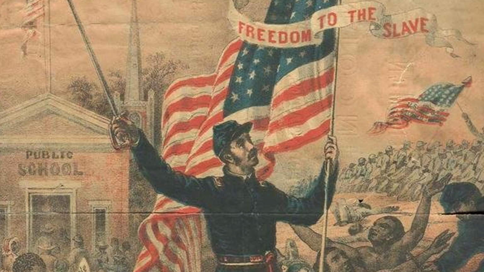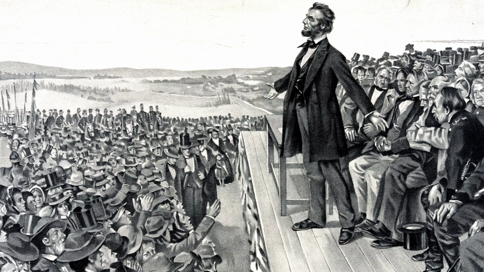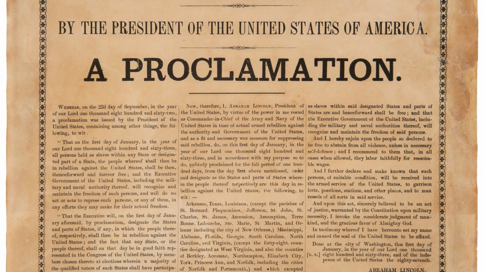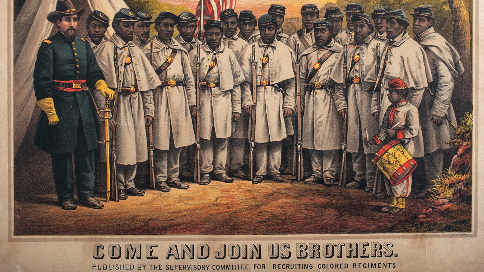Abolitionists pressed him to take a moral stand. Following the Union's narrow victory at Antietam, the single bloodiest day in American history, Lincoln issued the Emancipation Proclamation. Beginning January 1, 1863, all enslaved people in Confederate-held territory would be declared free. The war, once about preserving the Union, was now also about ending slavery.